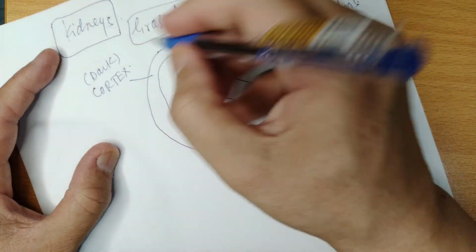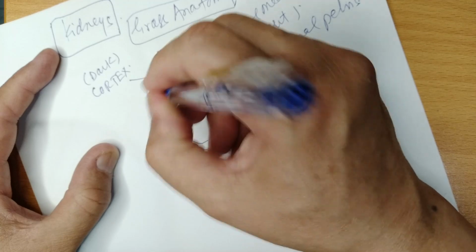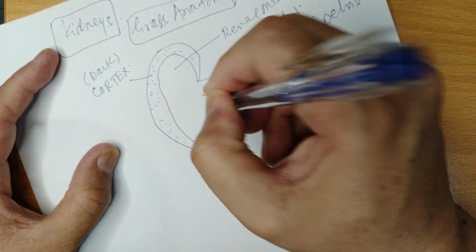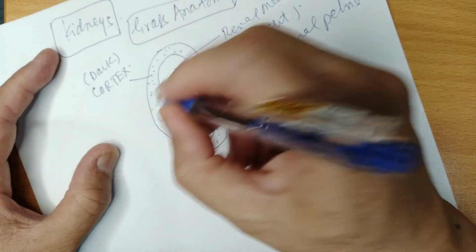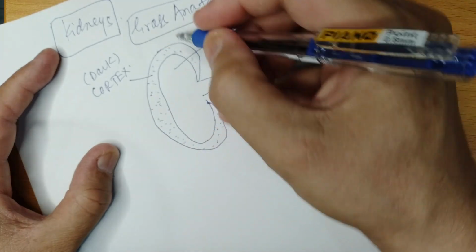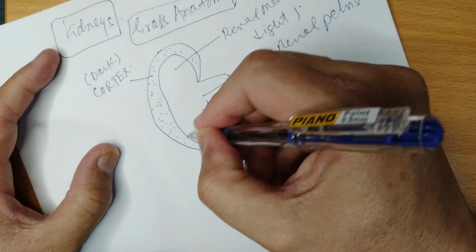And here, these are the small dotted granules, and this portion is dotted and coarse because of the presence of glomeruli in the kidney cortex. This portion is known as medulla, where we can see medullary pyramids.